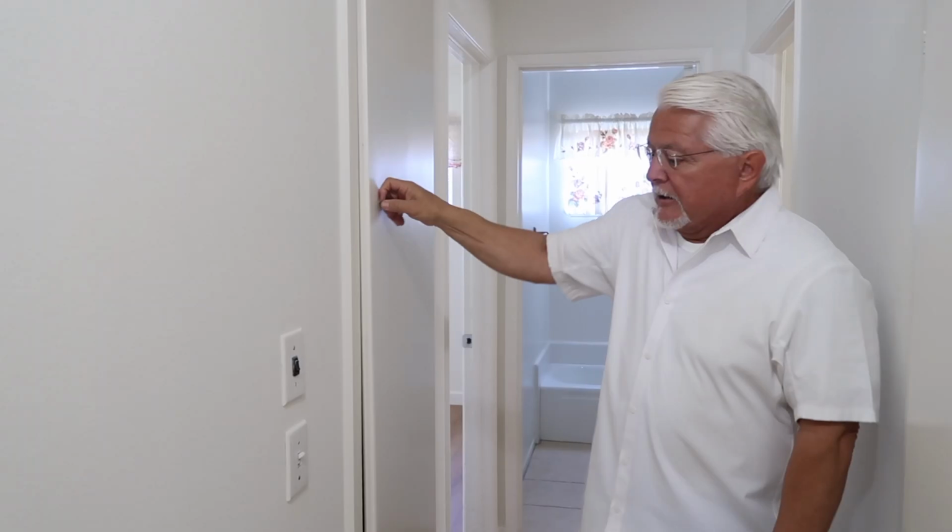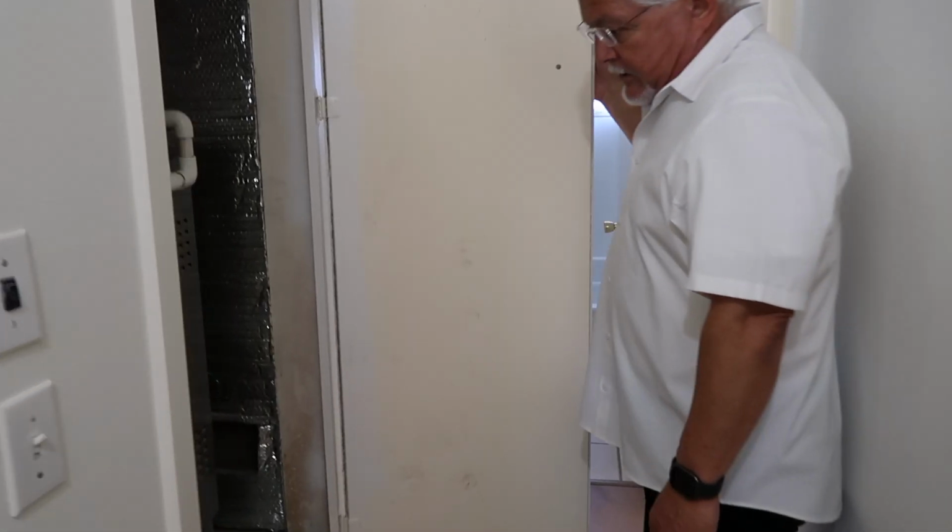Above the doors, that's somewhat common, but it's really going to be how wide is the crack and if there's separation between the wall and the ceiling. So here's the HVAC. Oh, this looks good.